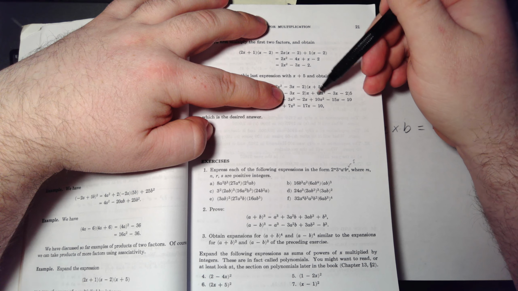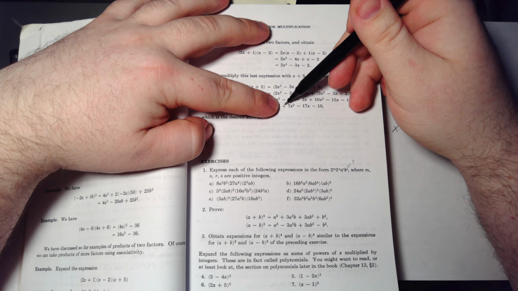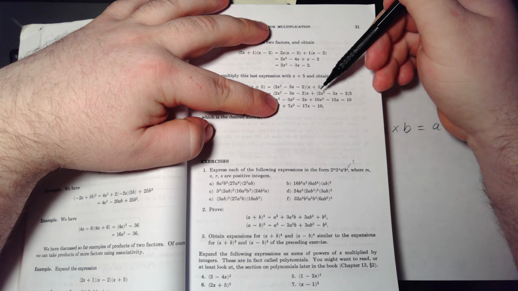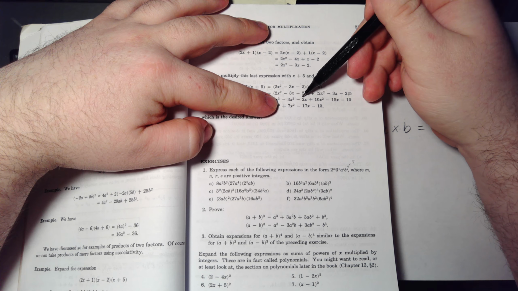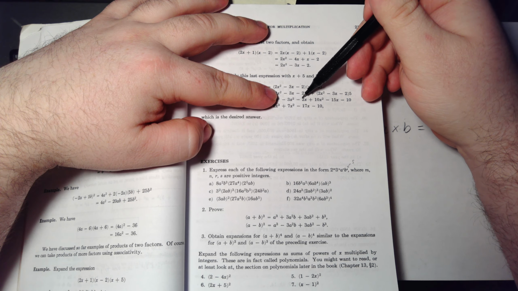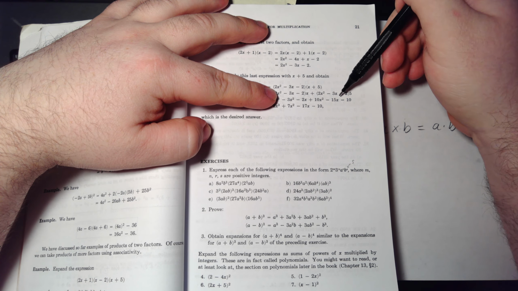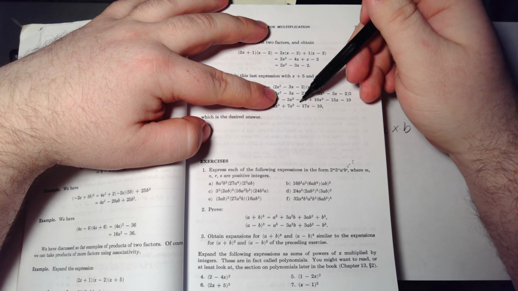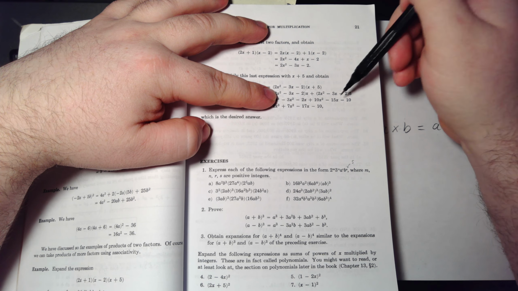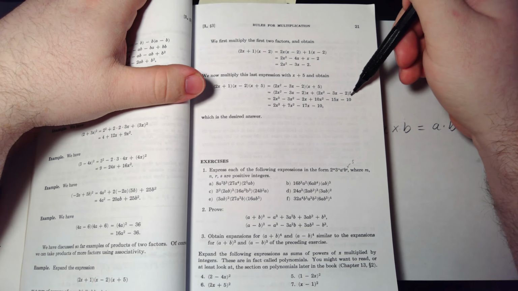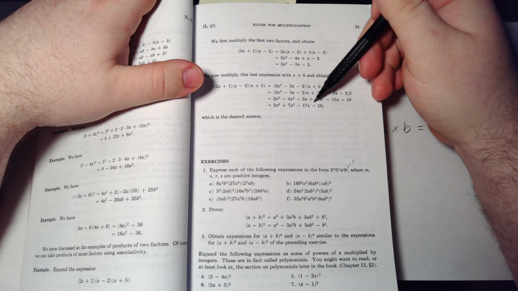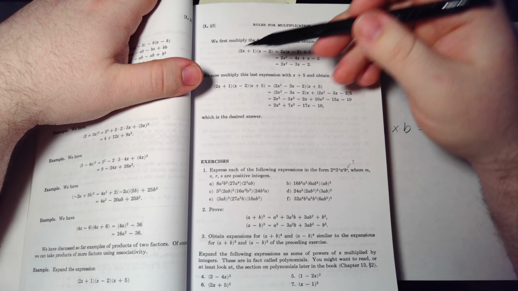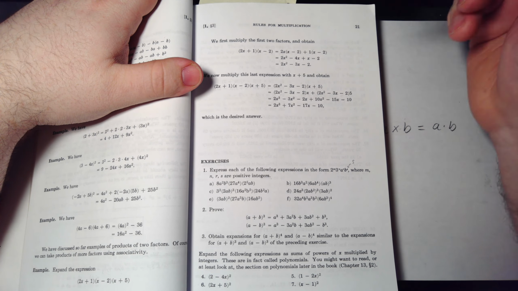So we can add those together to get 7x squared. And then we can do similar with minus 2x and minus 15x. We can add those together because they have the factor of x. So we have minus 17x. And then lo and behold, we have our only constant, minus 10 at the end, which is the desired answer.